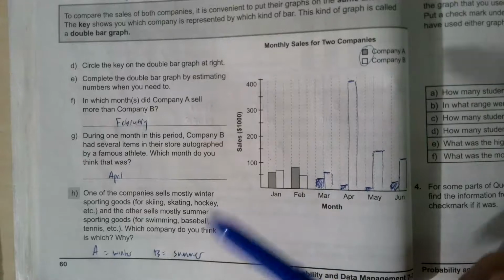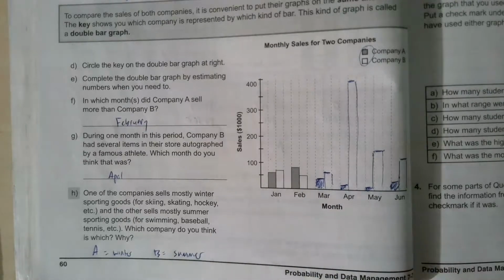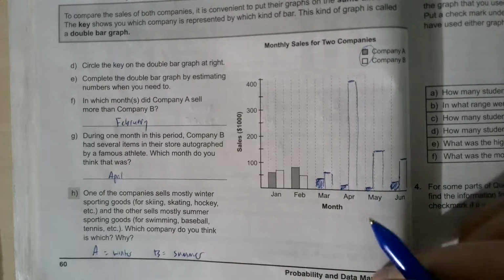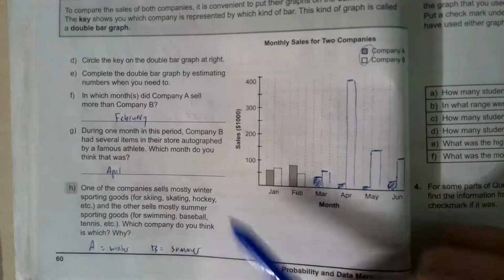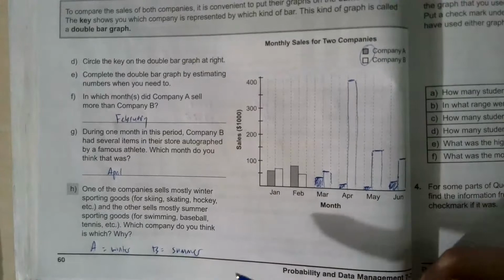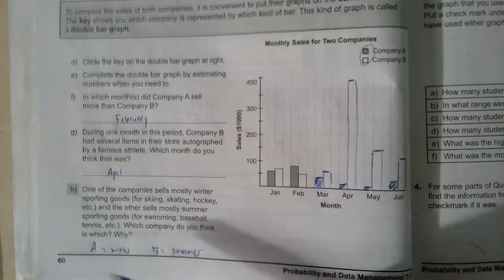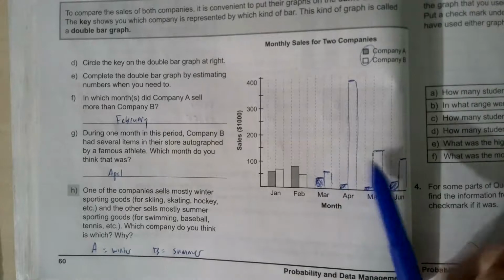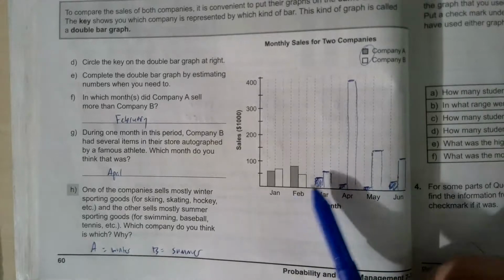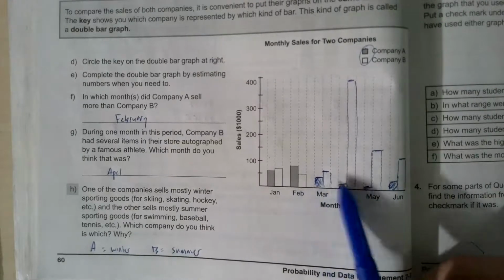During 1 month, company B had several items in their store autographed by a famous athlete. Which month do you think that was? Well, April, because that's when the massive spike in sales was, right? One of the companies sells mostly winter sporting goods, the other sells mostly summer sporting goods. Which company do you think is which? Well, I think company A is winter and company B is summer, because you see the numbers are getting higher in the summer for one, where the numbers are starting to fall off during the summer for the other company.